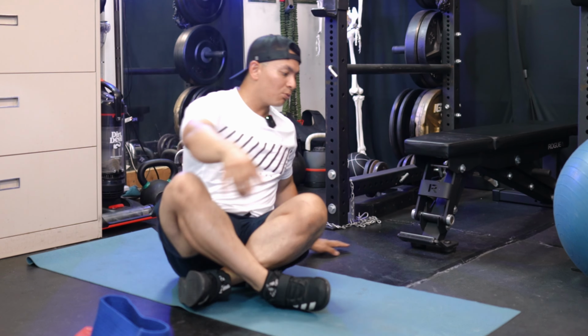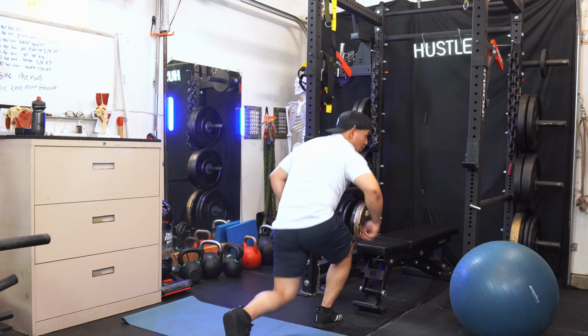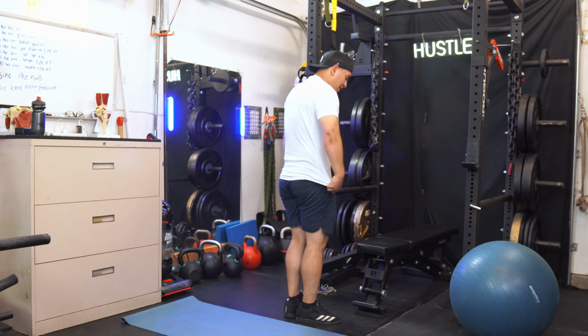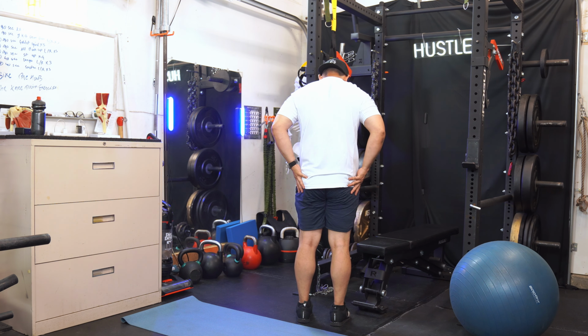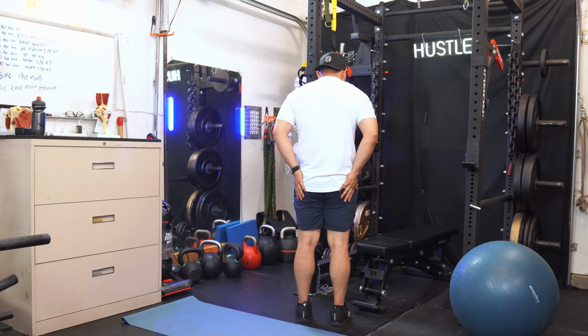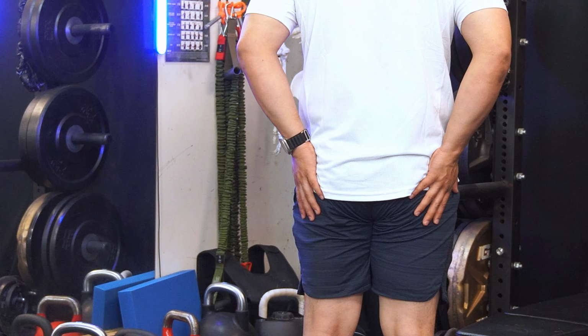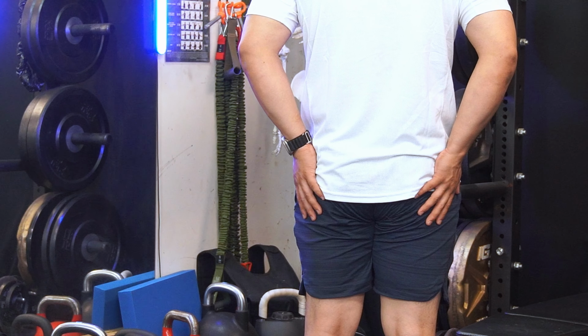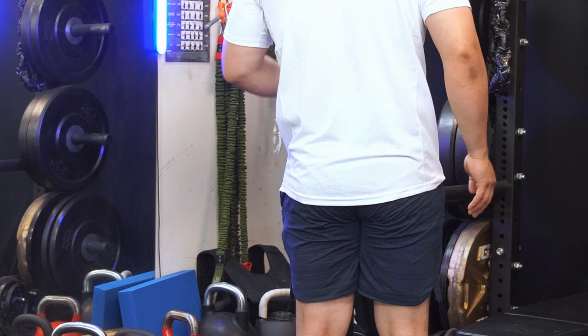In those cases, what I would say, you can kind of mimic that exercise when you are standing. You can do the same thing when you are squeezing your butt, holding for 5 seconds, and then relax. Squeezing your butt, holding for 5 seconds, and relax.